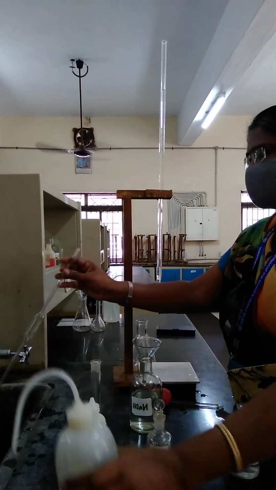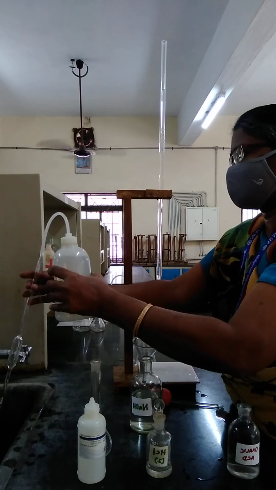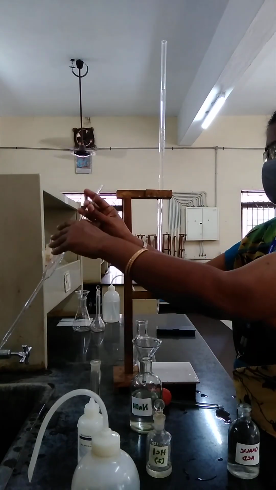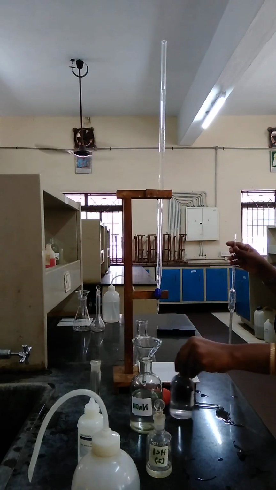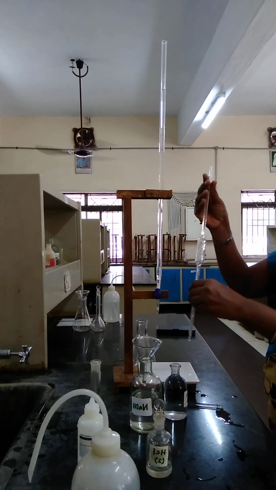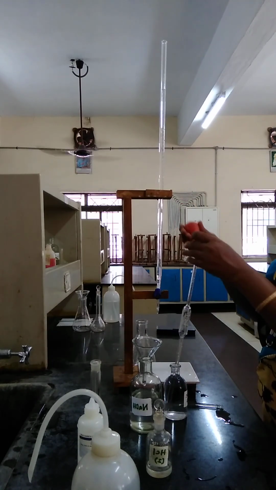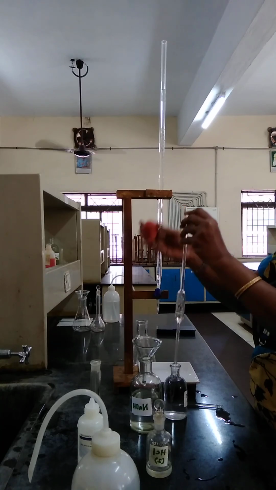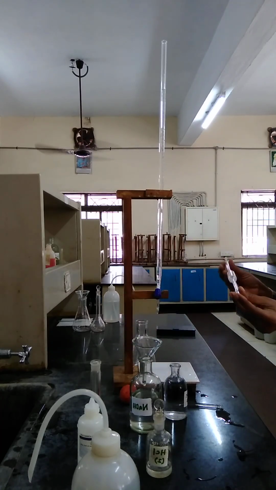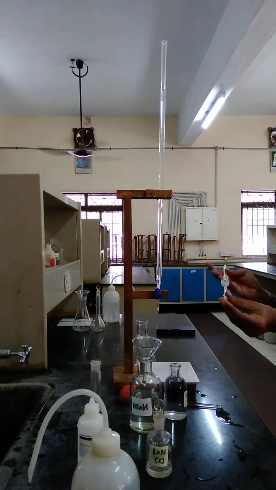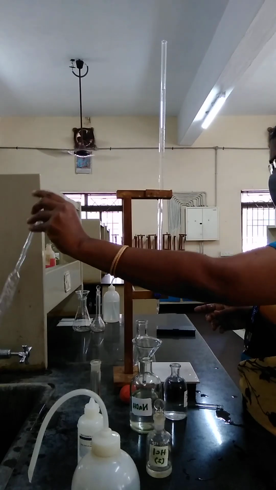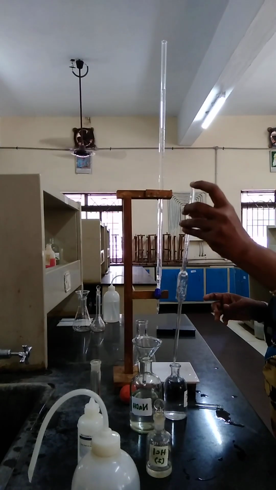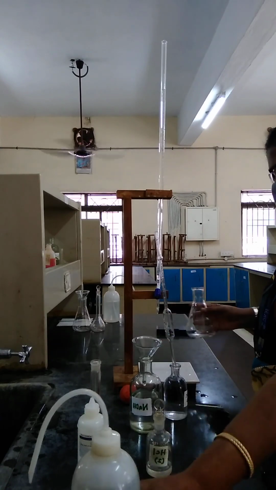Okay. So now you wash the pipette with distilled water. A little quantity of the oxalic acid you take and then rinse. Okay. So the oxalic acid is the known one. You can say we ourselves prepared it with the known normality, 0.1 normal oxalic acid. Now we rinse the pipette with the oxalic acid also. Now pipette 20 ml.